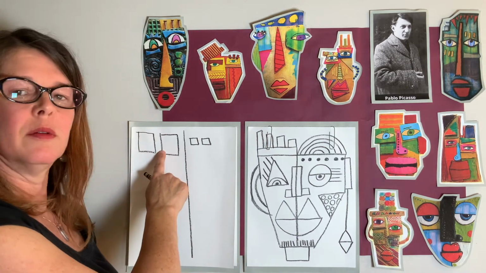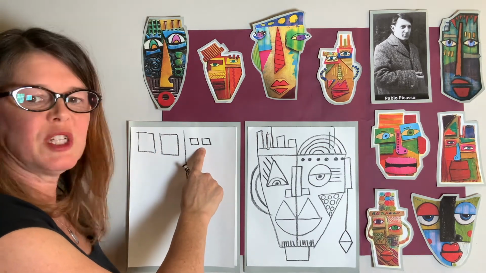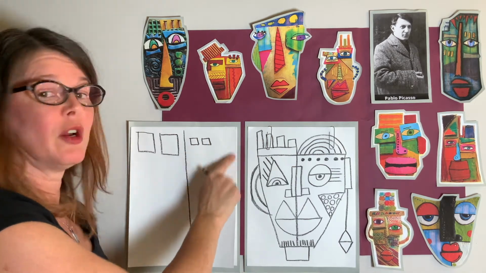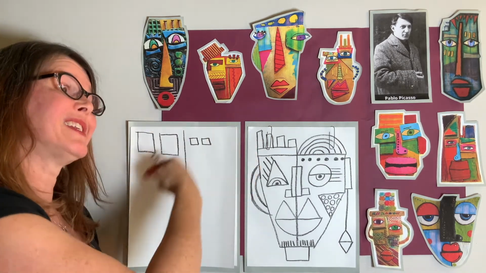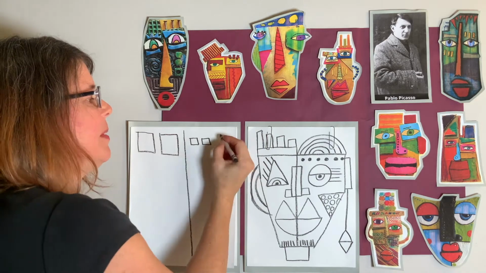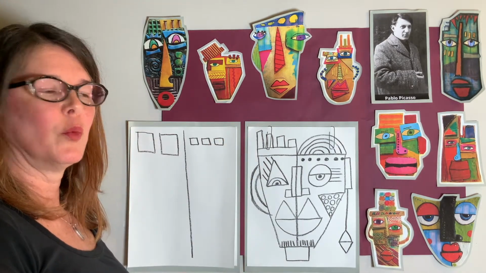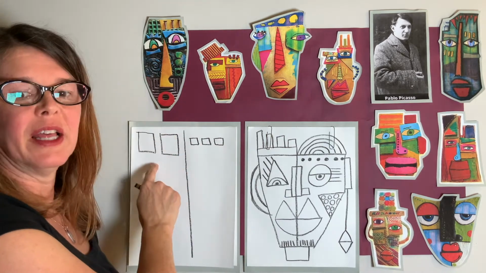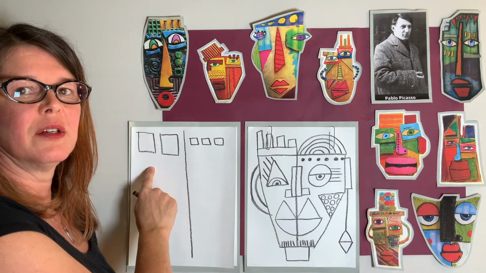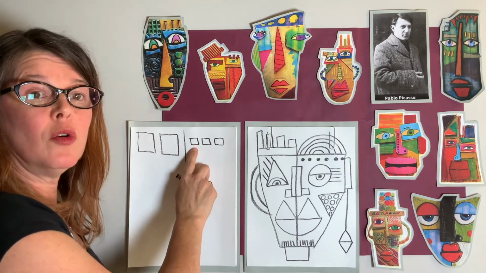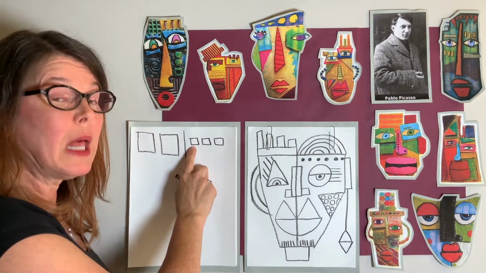We have big squares and we have small squares. Let's do more squares on this side and less squares on this side. I'm going to add 1 more. We have more on this side and less on this. Good. Let's fill these little shapes with little lines.